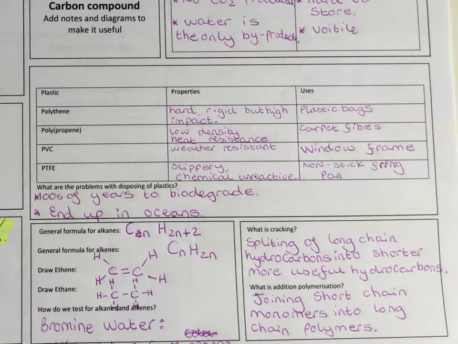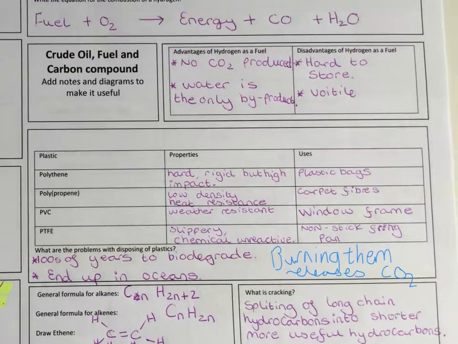And when you burn them, they release CO2. So another thing you might want to write here, burning them releases CO2, which again contributes to the environmental problems. Another thing is they end up in oceans. We've all seen the pictures of turtles with plastic bags stuck around them.